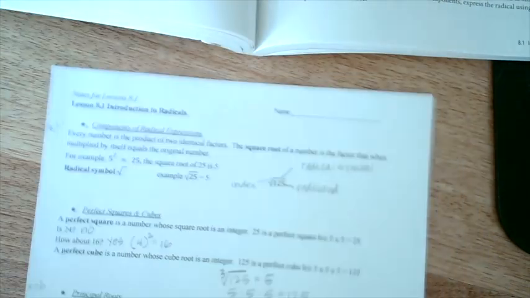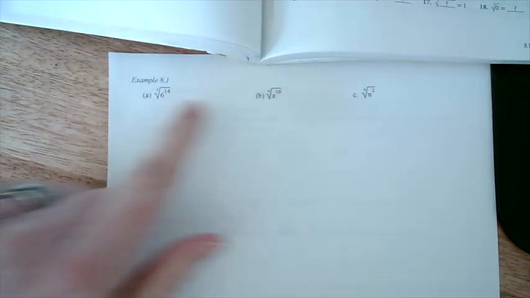Okay, let's go ahead and move to the next section, which is doing a couple of samples together. So what we're going to do here is express these 3 as fractional exponents, and then we're going to simplify, and you'll see what I mean by that. So you might want to have your notes out, because I might ask you to do some of these by yourself, and then we'll check them.